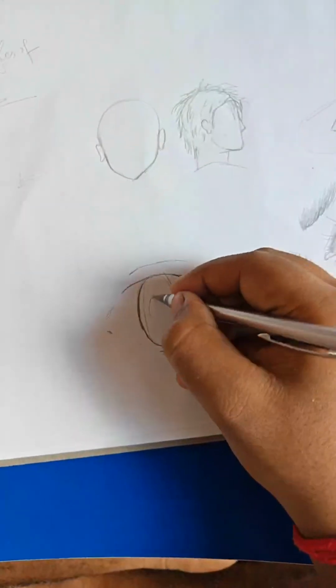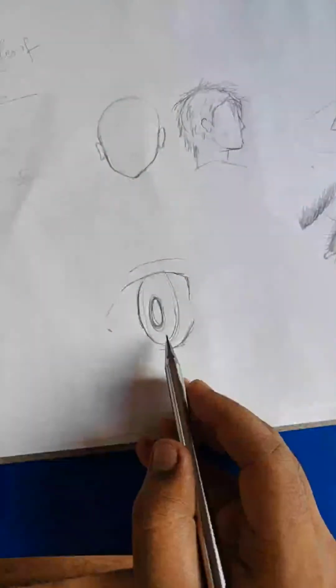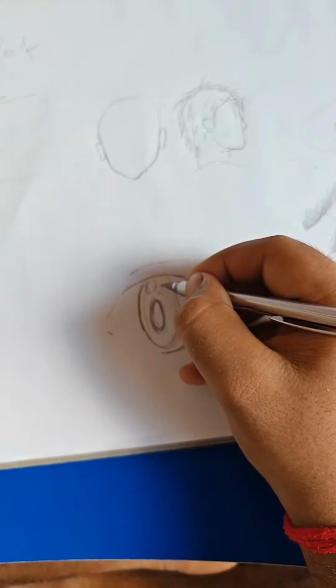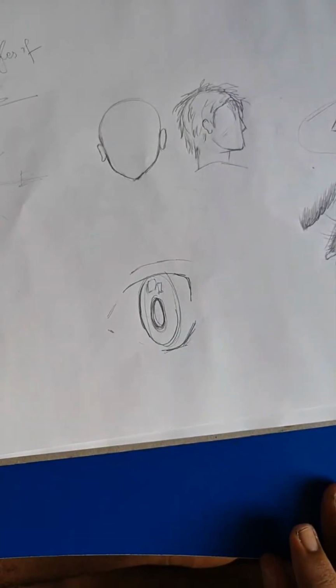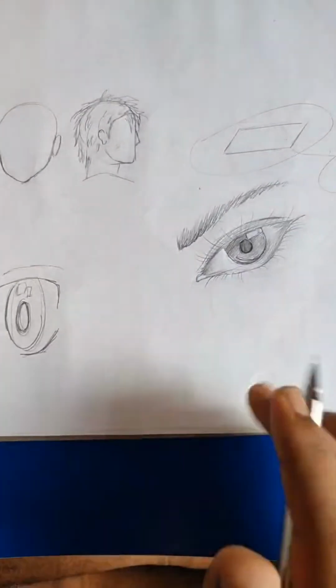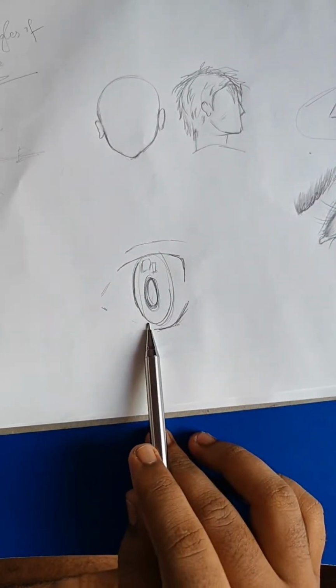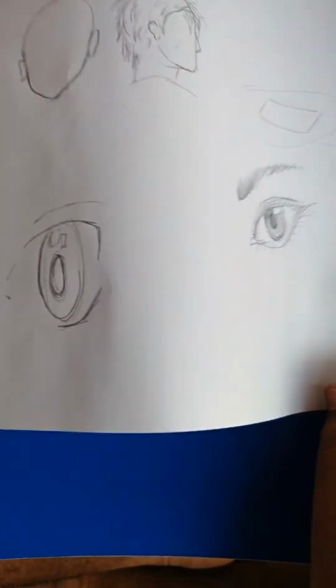This is an anime eye, and also remember an anime eye must also have a pupil and some highlights. It's simpler than this one, okay. So I think you should learn this one first, then come to this one, okay.